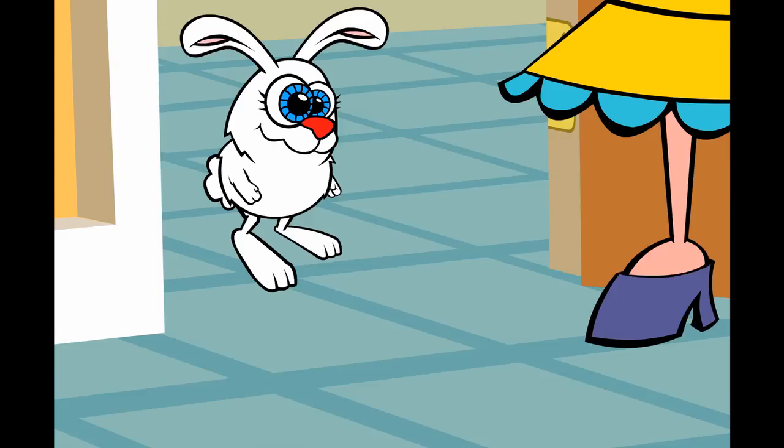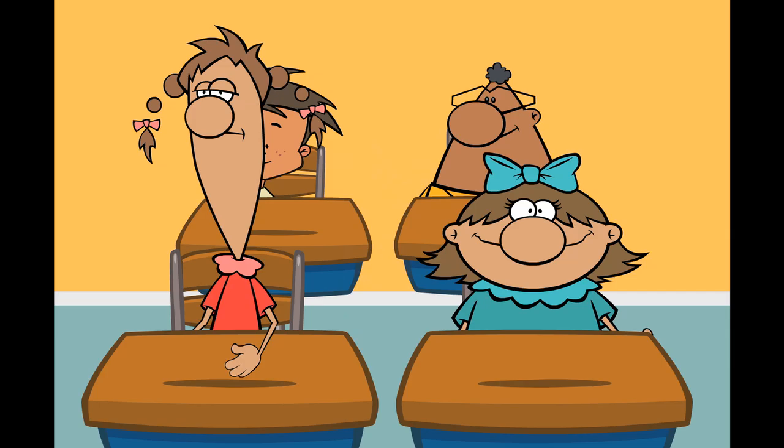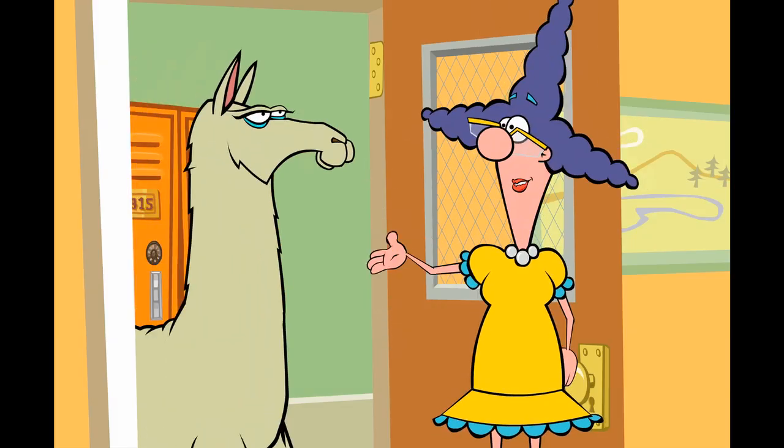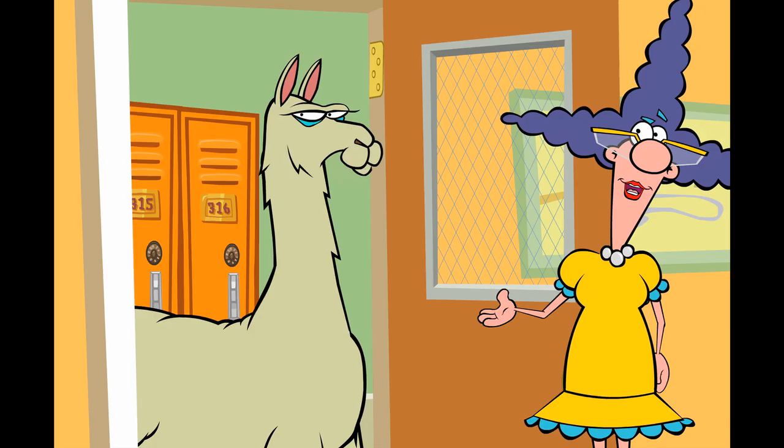Class pet, Buttons the bunny. And Gordon the llama.